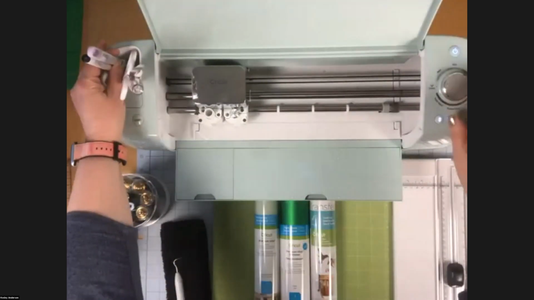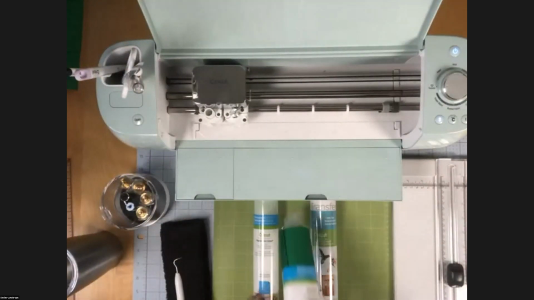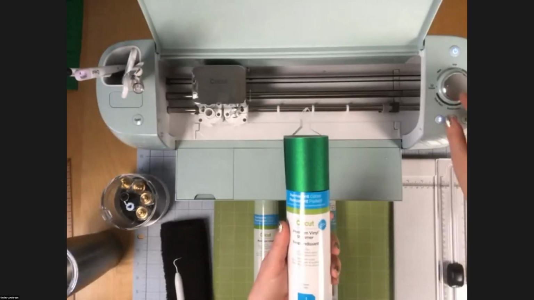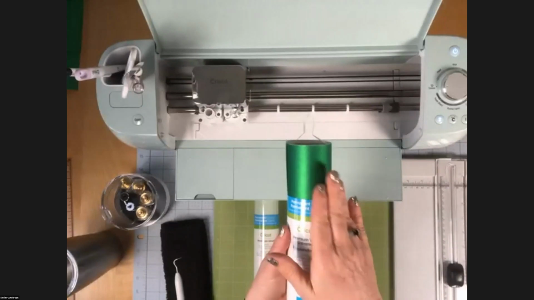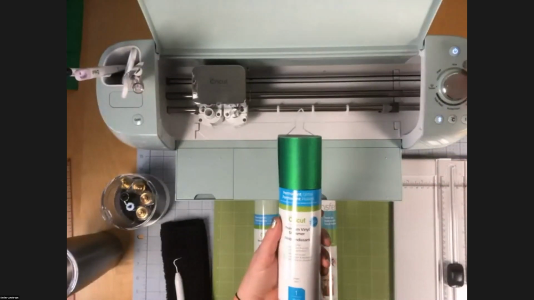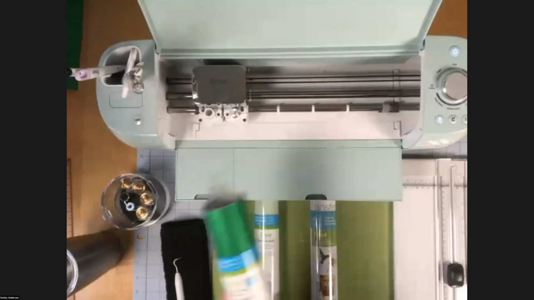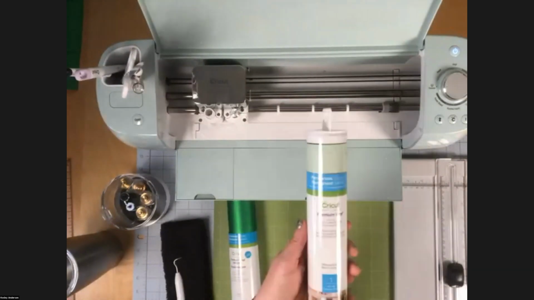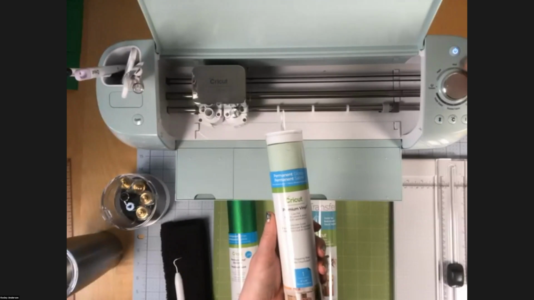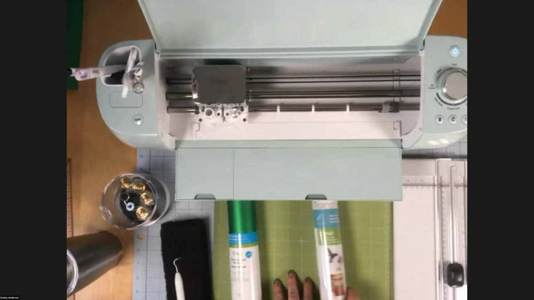So here's my dial here. And since I'm using this shimmer vinyl, I love this stuff, I've cut with it before, and I know that for me, it needs a little bit more pressure. So I would put my dial between the vinyl and the iron-on. If I were using the glossy vinyl, I would have my cut blade set just to vinyl and not worry about adding any more pressure.